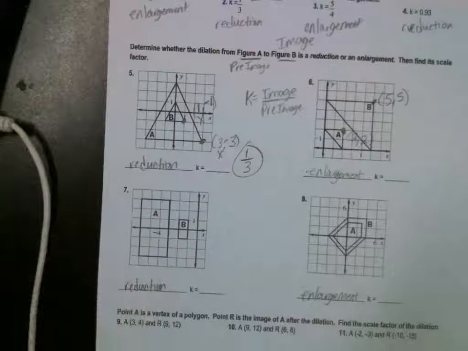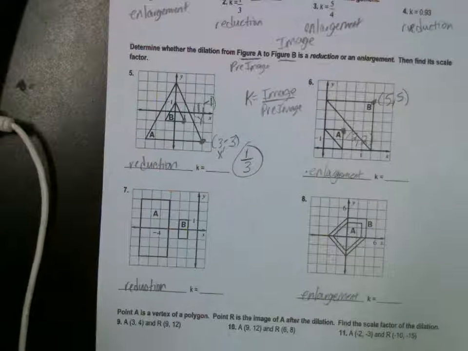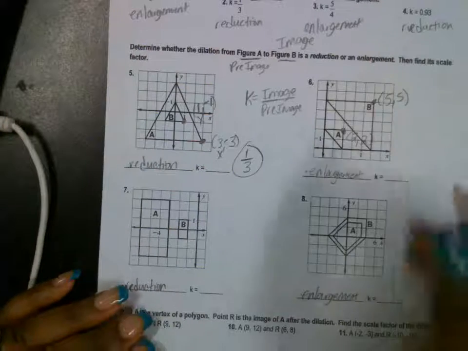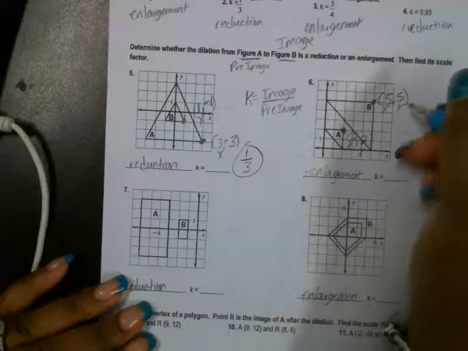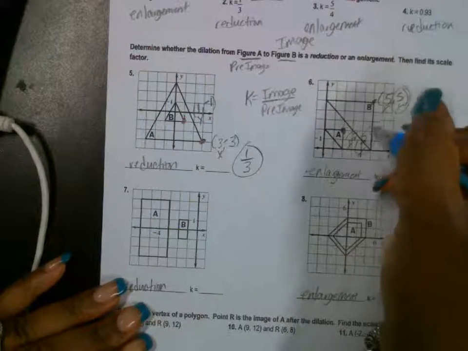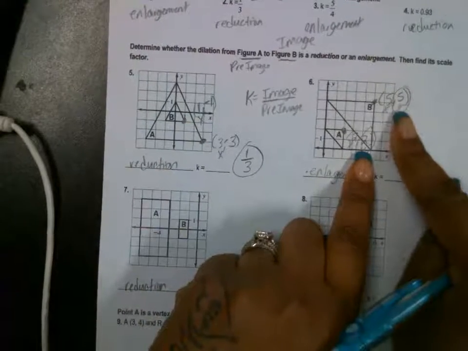So now it doesn't matter if you use the X's or the Y's, because guess what? They are the same. That's how you make sure that you're focused, okay? I want you to stay focused. So I'm going to use either the X's or the Y's. It doesn't matter. Let's use the Y's this time.